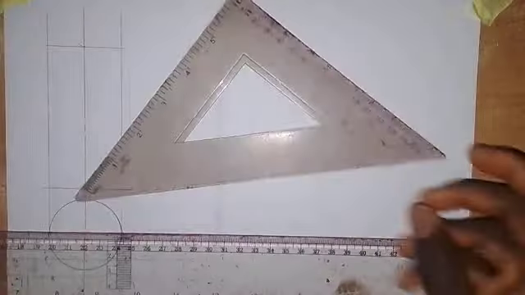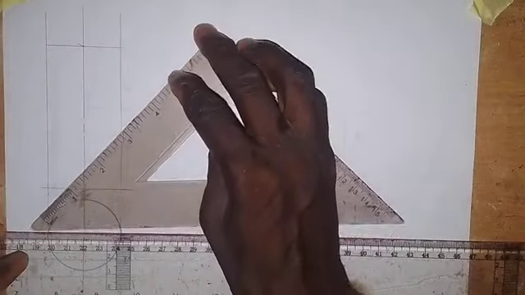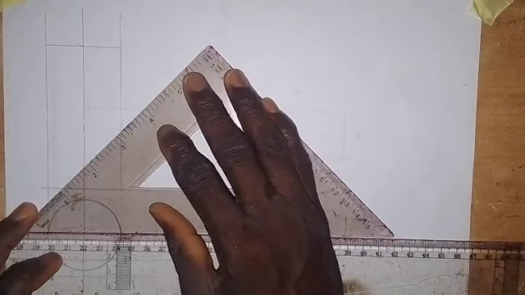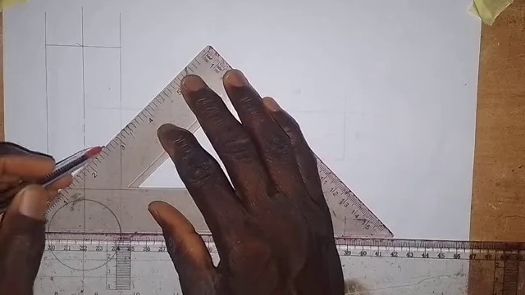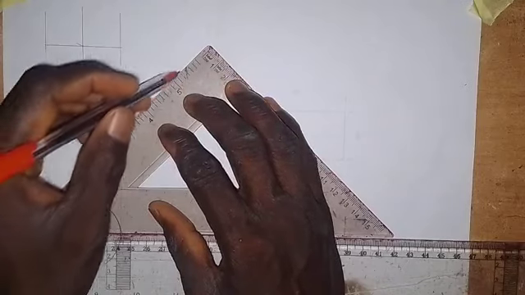So we take a 45 degrees set square, bring it to this point on the vertical center line of the vertical pipe, and draw a center line in this direction. So here we have the center line.